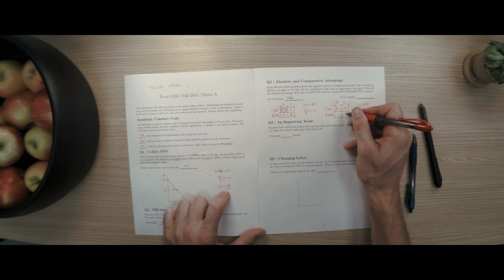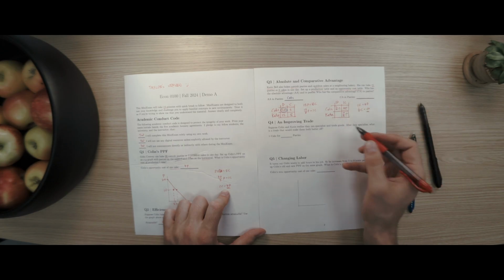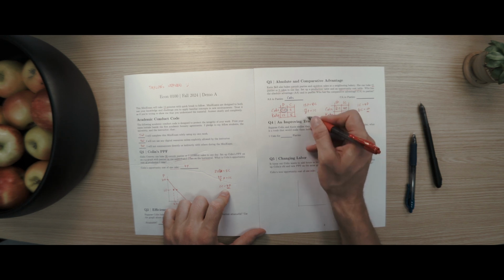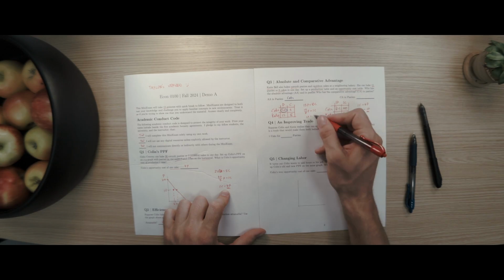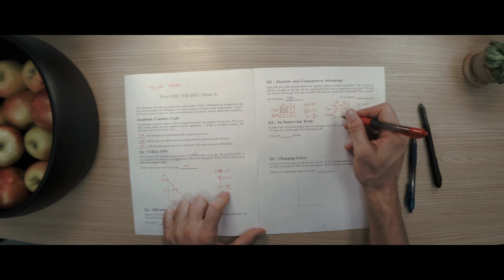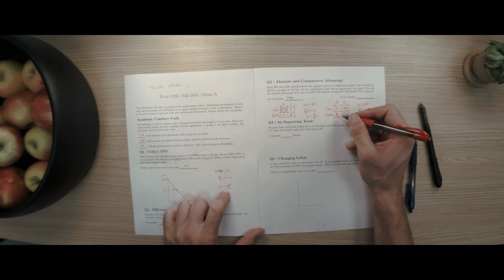So for 1 cake, we have to give up 15/8 pasties. And then we just take the inverse. So it's 1 pasty is equal to 8 over 15 cakes. Okay, so just about a half of a cake. 8 over 15 cakes.